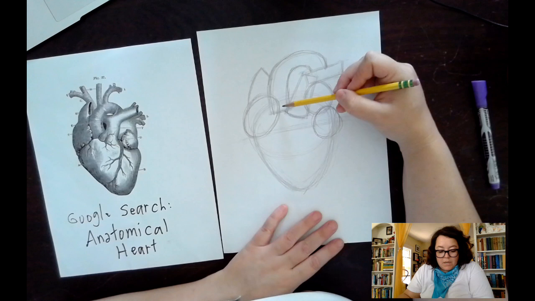Then hearts are not perfectly round, so I'm going to just kind of make it look strawberry shaped at the bottom. And then I'm going to work on this circular part. Kind of looks like an onion with a top to it to me.